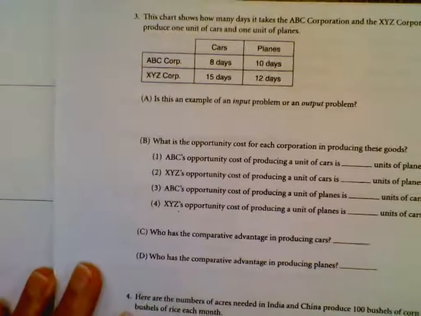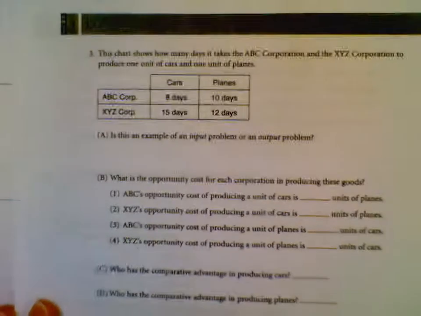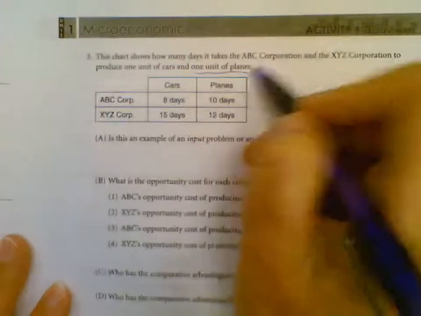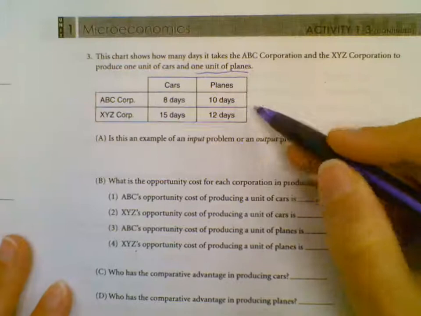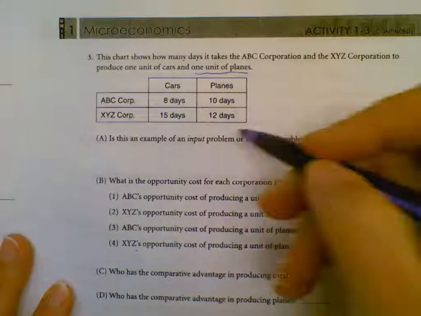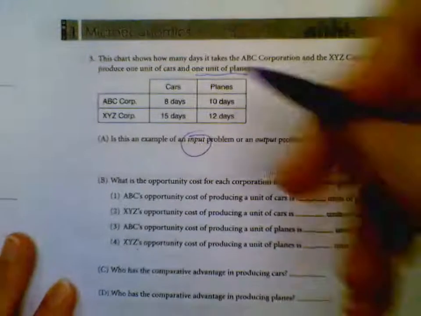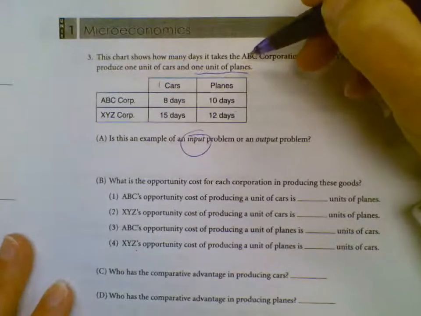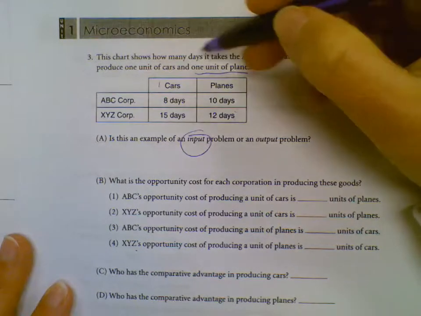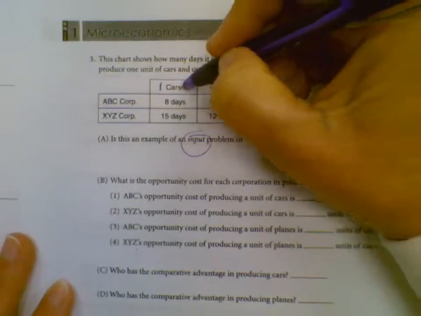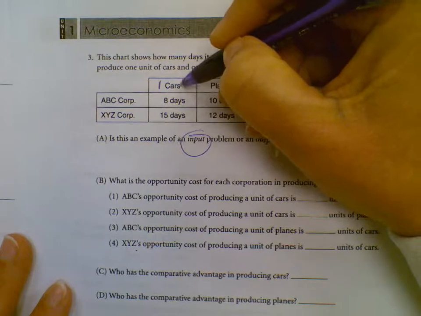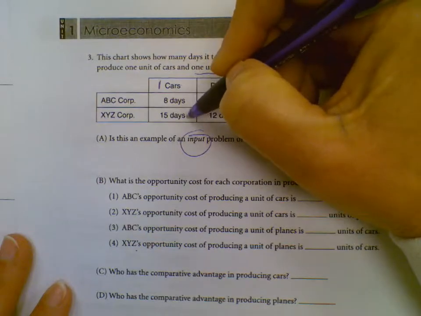The next one, we're looking at one plane. So we're not looking at an output now, we're looking at the number of days. So this is an input problem. To produce one car, it takes ABC Corporation 8 days. To make one car, it takes XYZ 15 days.